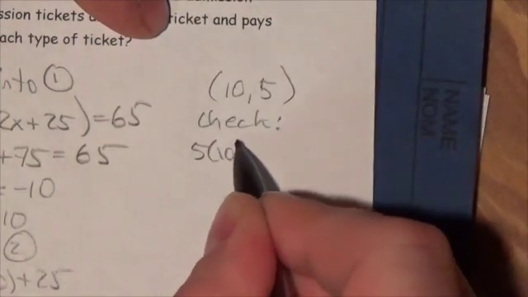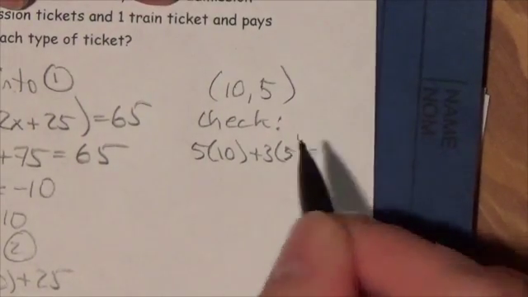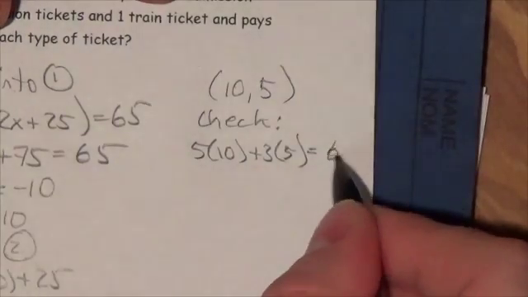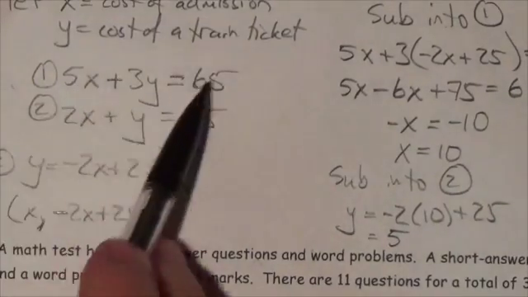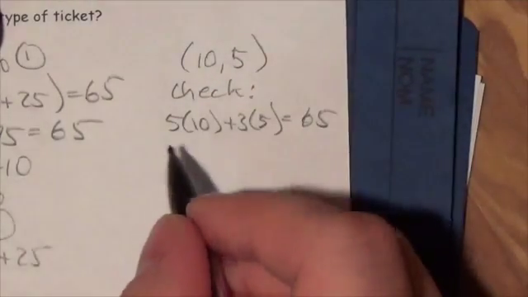So 5 times 10 plus 3 times 5. What does that equal? Well, 5 times 10 is 50, 3 times 5 is 15. That's 65, and that is exactly what I was expecting. The right-hand side of equation 1 is 65. Now, this is not the answer to the question, though. I got to be clear about this.